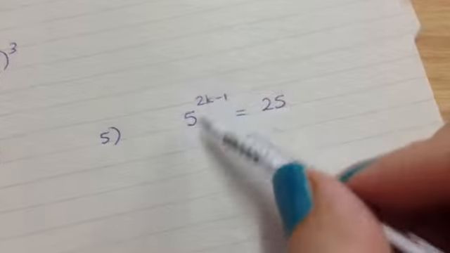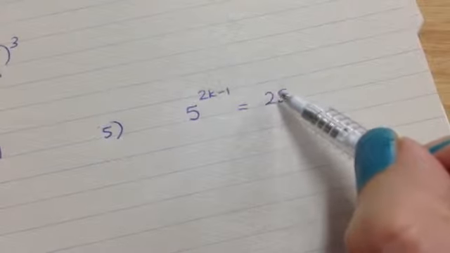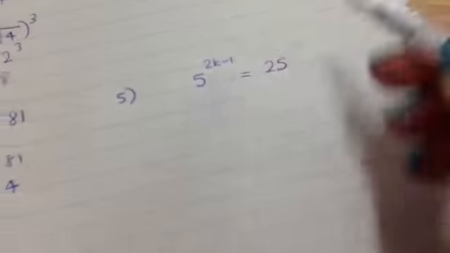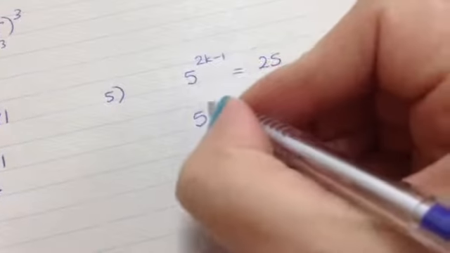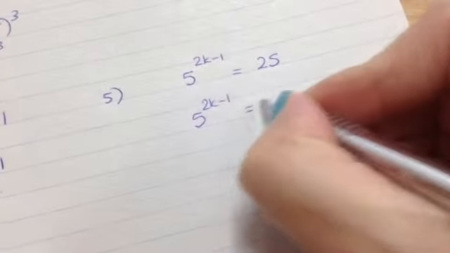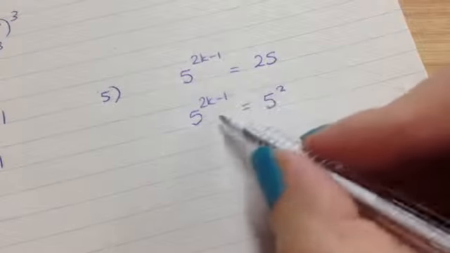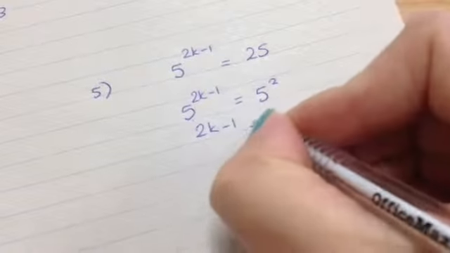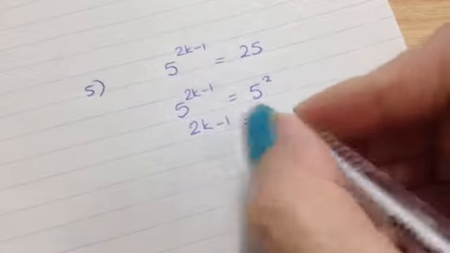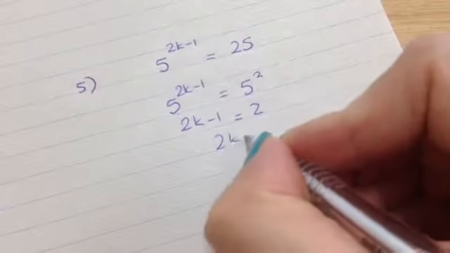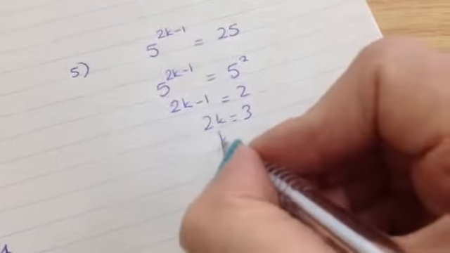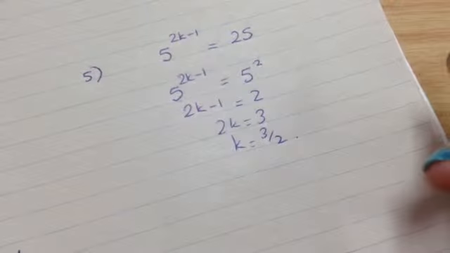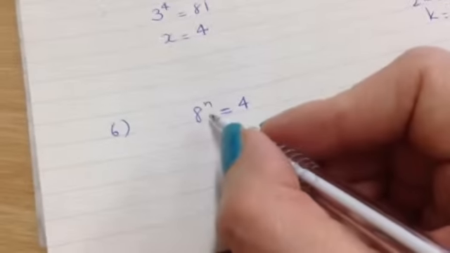Okay. Number 5, we have 5 to the 2k minus 1 equals 25. Change this to a power of 5. Okay, so on the next line you're going to write 5 to the 2k minus 1 equals 5 squared. Okay, the bases are the same, which means we can just simply equate the powers. So 2k minus 1 equals 2. And solve this equation. Add 1 to both sides, 2k equals 3. Divide by 2, k equals 3 over 2. And that's done.